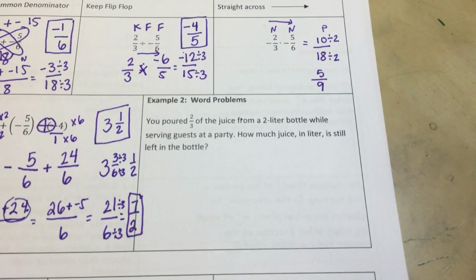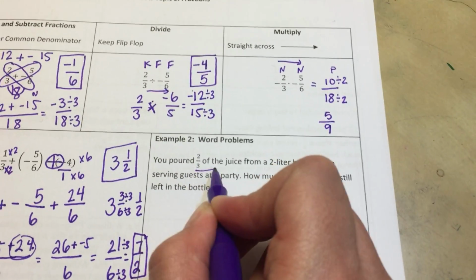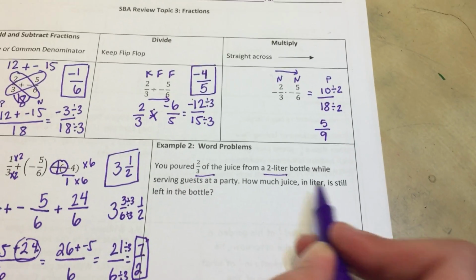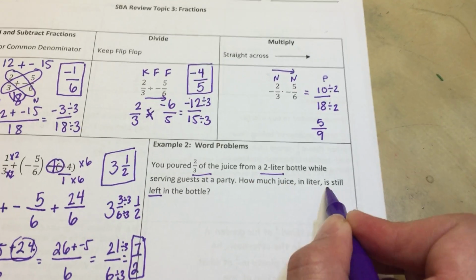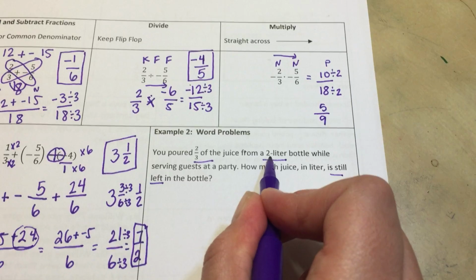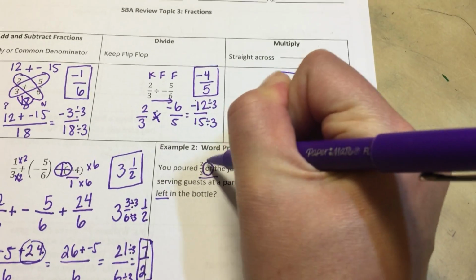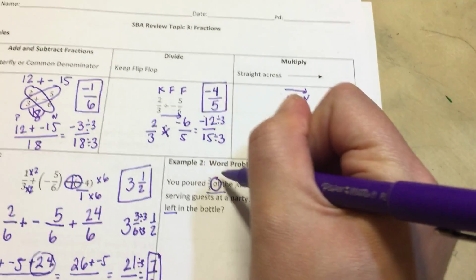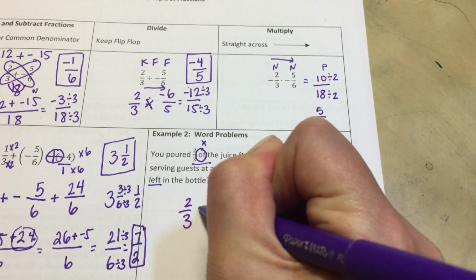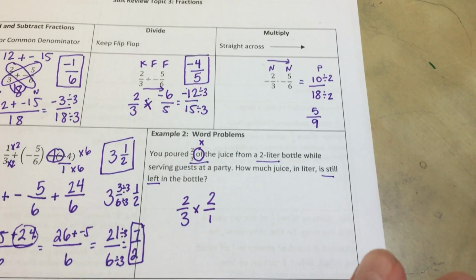All right, last problem that we're going to do together. You poured 2/3 of juice from a 2-liter bottle while serving guests at a party. How much is still left in the bottle? So first we need to figure out what 2/3 of 2 is. This keyword of right next to a fraction cues us in for the operation of multiply. So 2/3 of 2 liters.